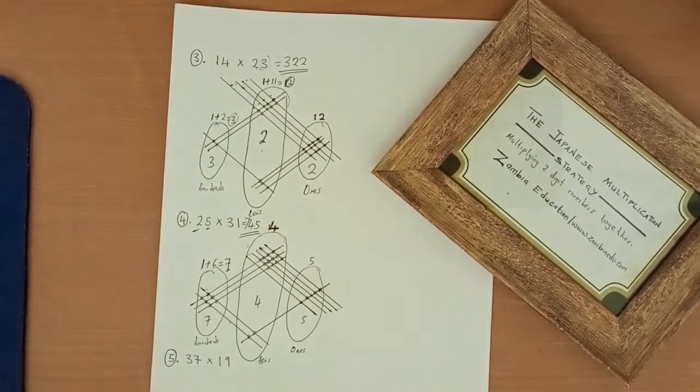We are good now, we are doing fine. Let's finish with the remaining example, which says 37 times 19.